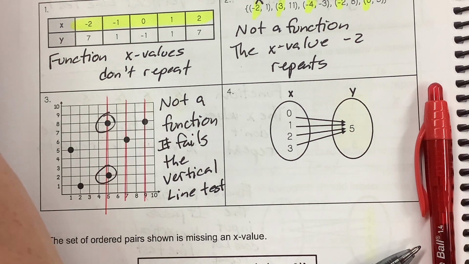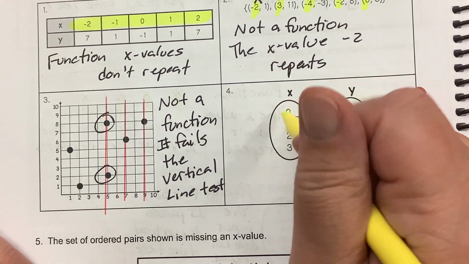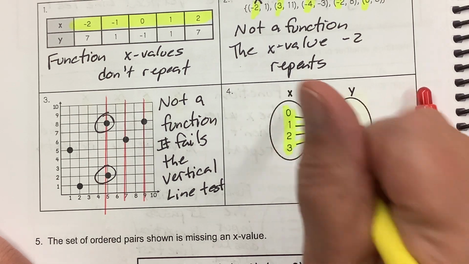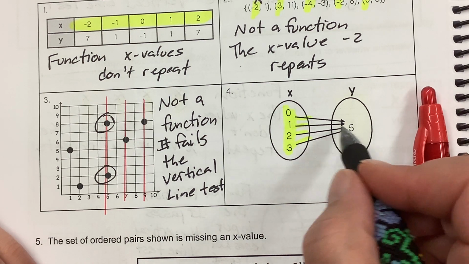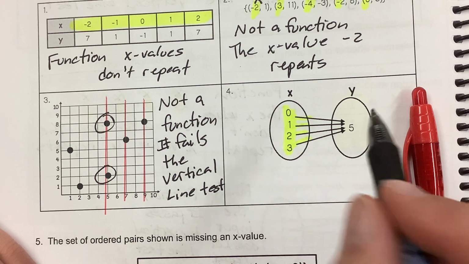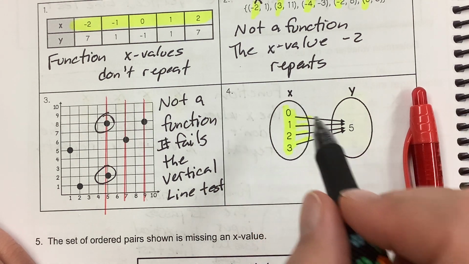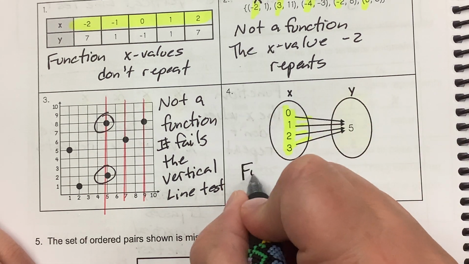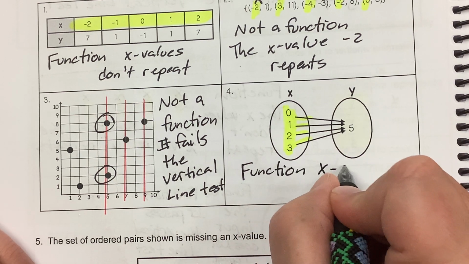All right, this last one, I'm only looking at the input values. 0, 1, 2, 3. See how there's only one line coming out of each of these? That means that even though they all point at 5, so 0, 5, 1, 5, 2, 5, 3, 5, it doesn't matter 5, as long as it does not repeat. The x values do not repeat, so it is a function. X values do not repeat.